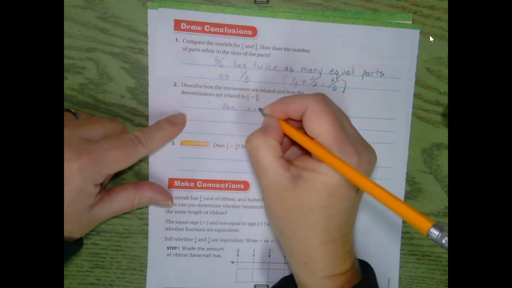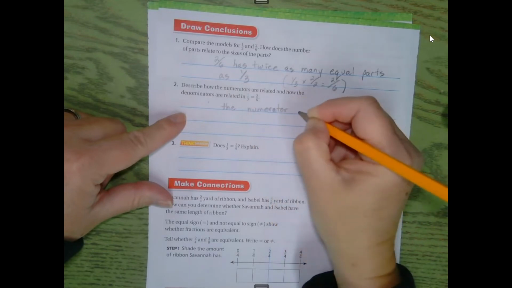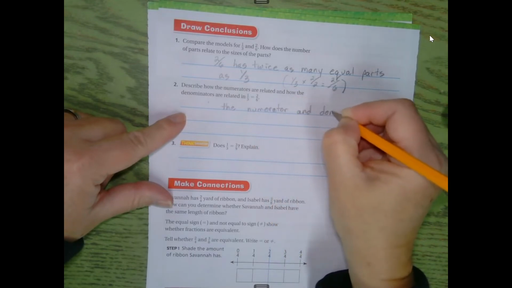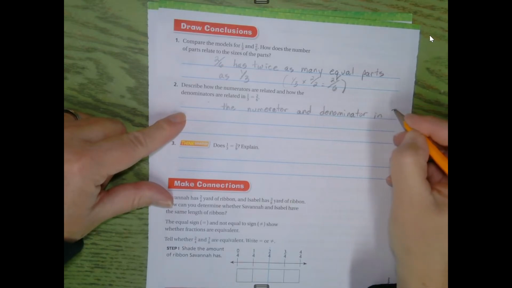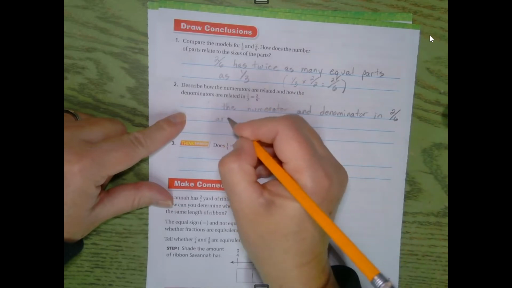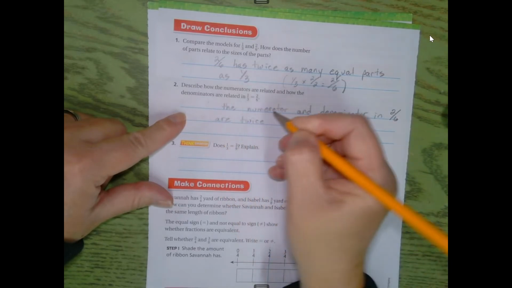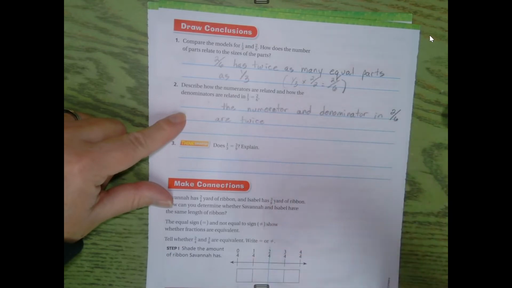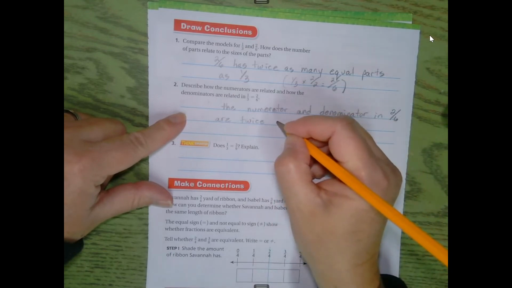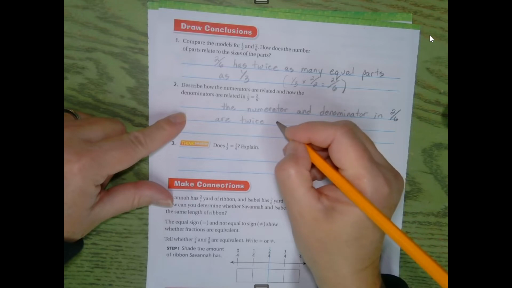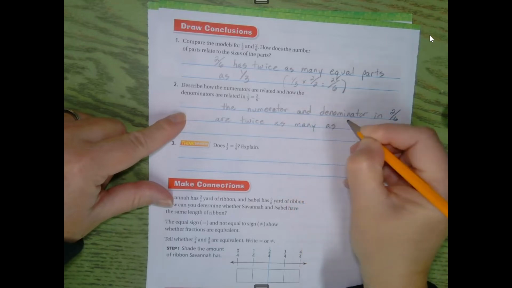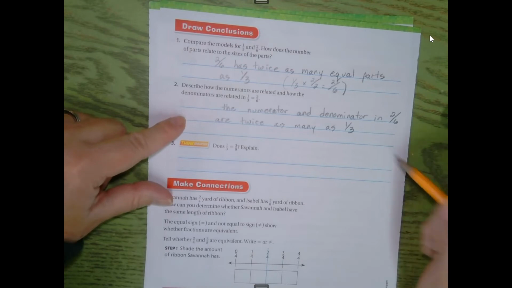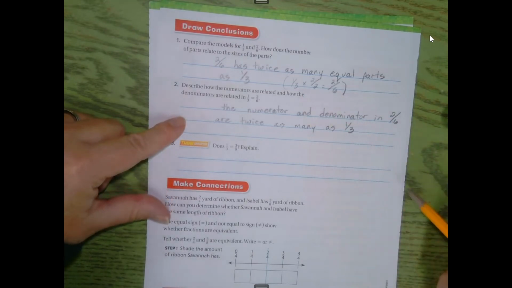The numerator and denominator in 2/6 are twice as many, or twice as big, twice as many as 1/3. So we just showed that in a multiplication problem right here.